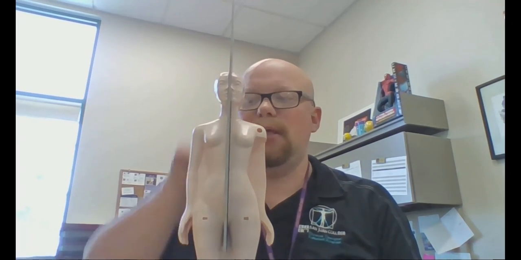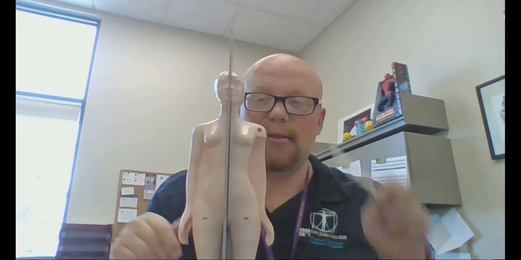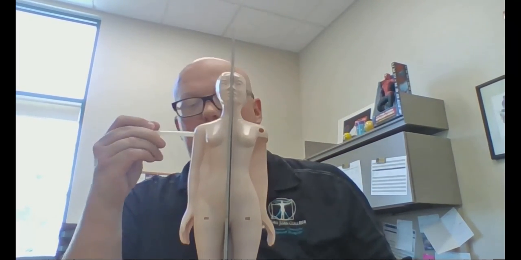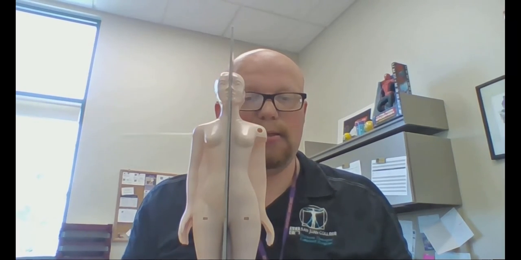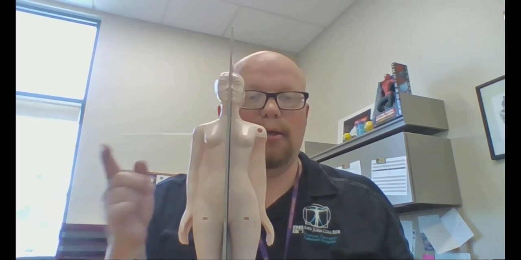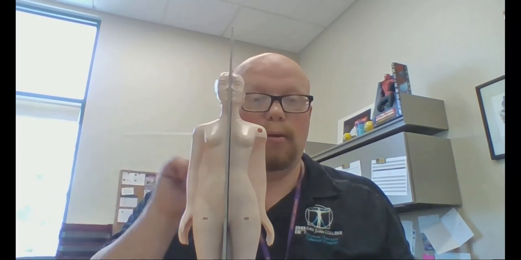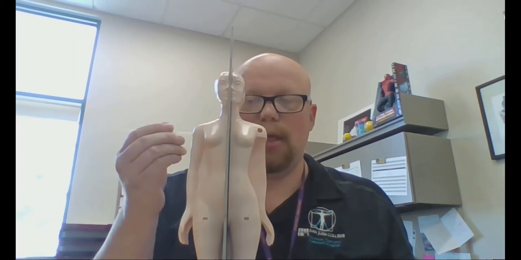Any of those movements, okay? The axis for that is going to always go perpendicular to that plane, so it would go through Jane like this. And it's called the frontal axis, or also known as the medial lateral axis, okay?